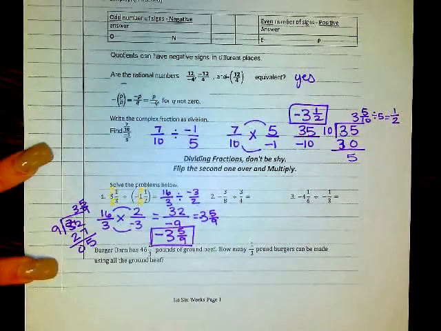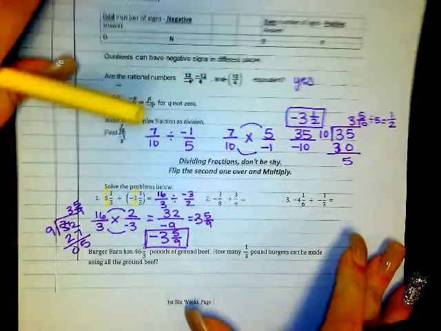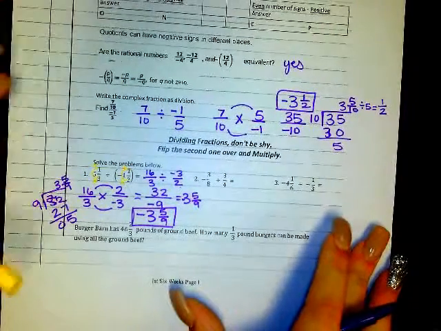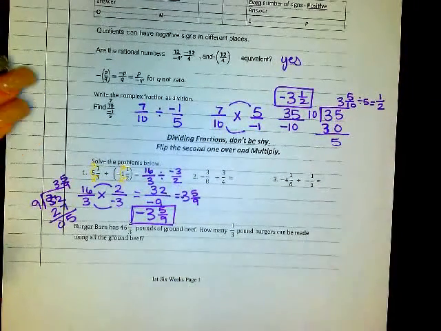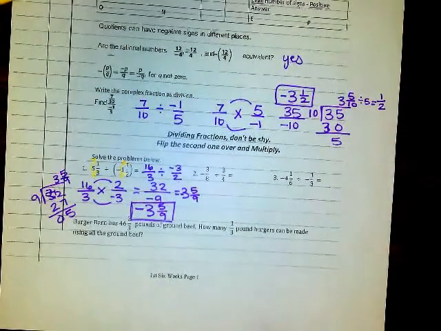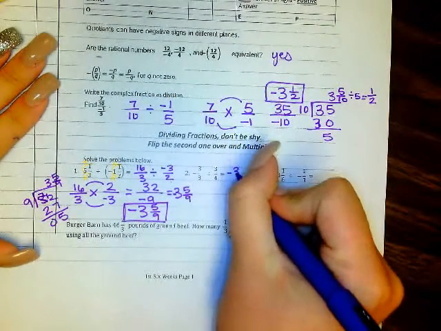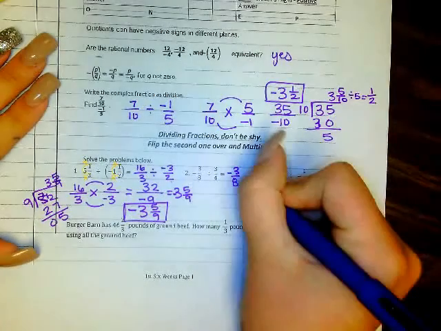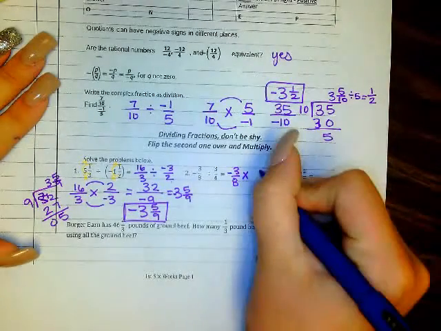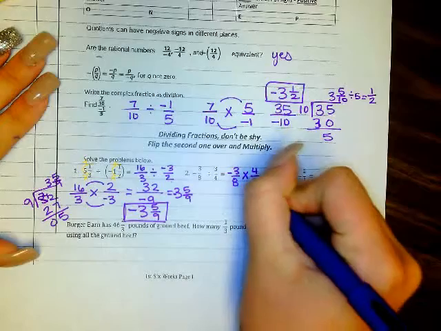Alright, let's work the next one. Negative 3/8 divided by 3/4. Alright, I don't have any mixed numbers, so I can just rewrite it. Keep the first one the same, negative 3/8. Change the division to multiplication, and then flip the second fraction.